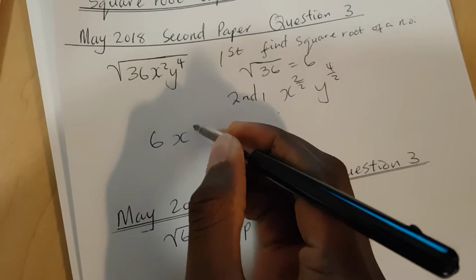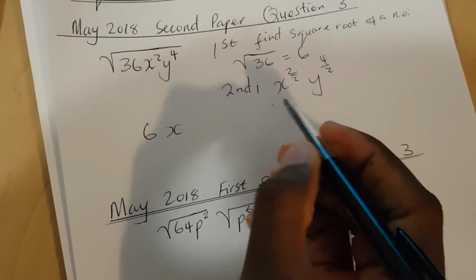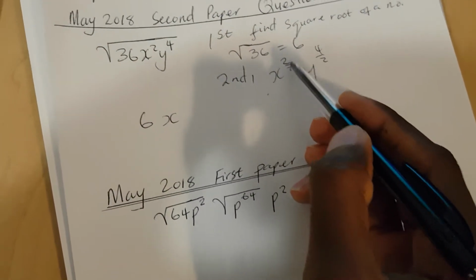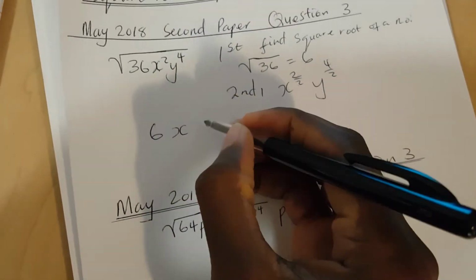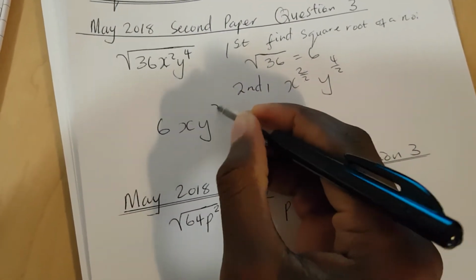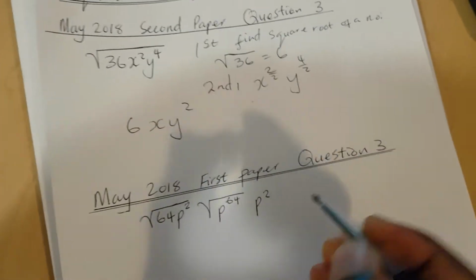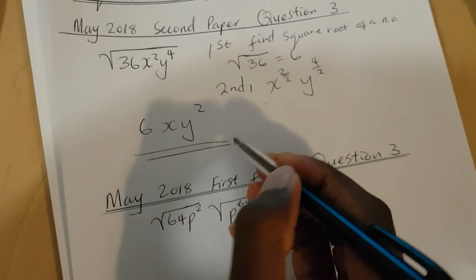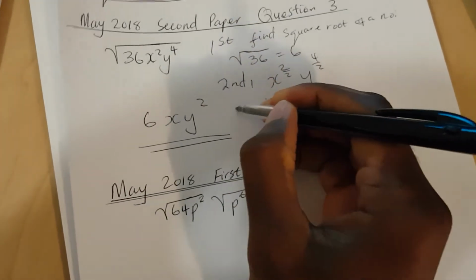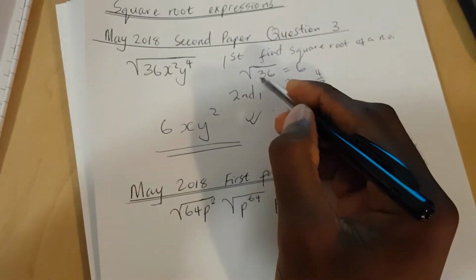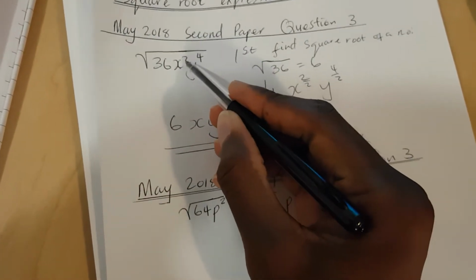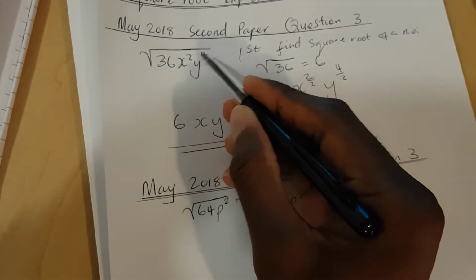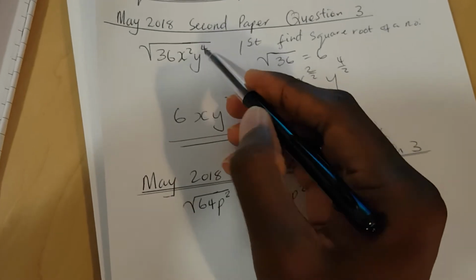So our answer will be 6x to the power of 1. We don't have to write the power of 1, because 2 divided by 2 is 1. And y is to the power of 2, because 4 divided by 2 gives 2. So this will be your answer. First, find the square root of 36, which is 6, and divide the exponents of the terms by 2.